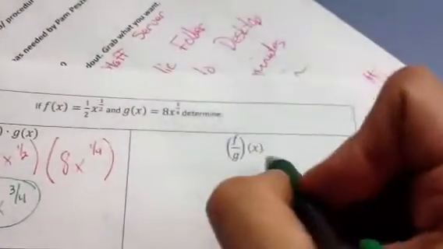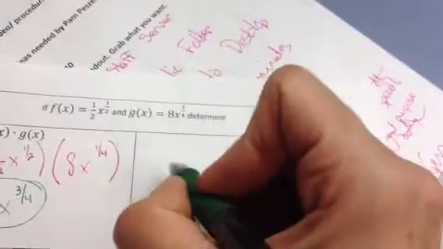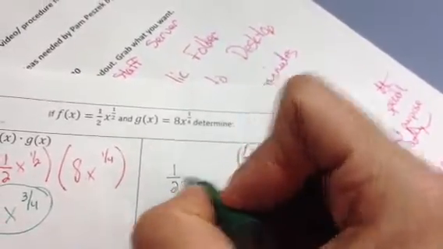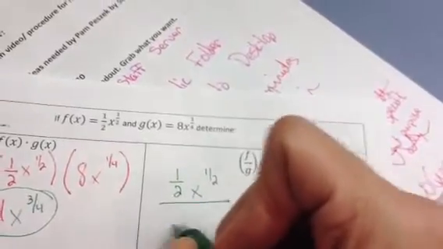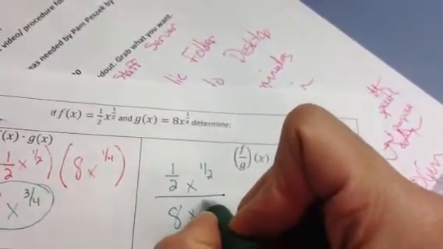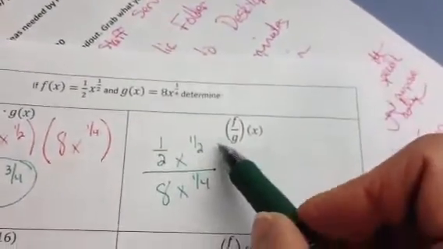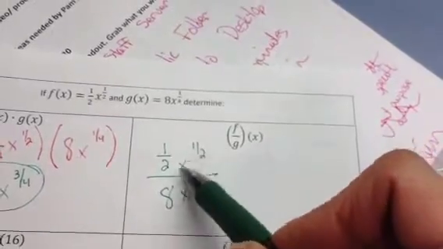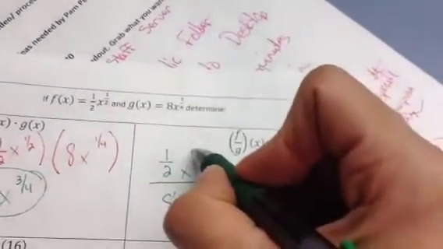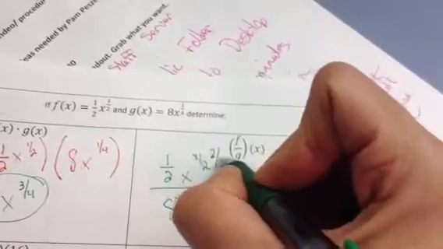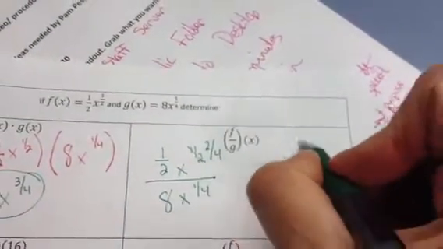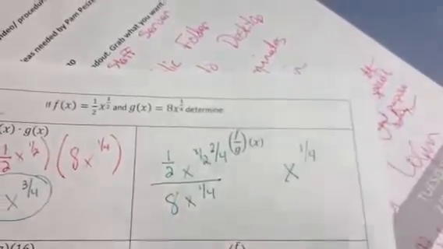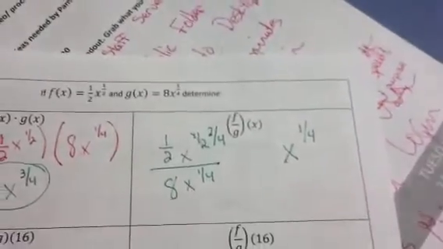And now I'm going to divide them. So f of x, there's a half x to the 1/2, and then here's 8 x to the 1/4. So I'm actually going to deal with the exponents first. So here I would subtract the exponents, which already got that common denominator before. So now when I subtract them, I get 1/4, and whenever you subtract, it always ends up in the top, and it's going to stay in the top because it's a positive exponent.